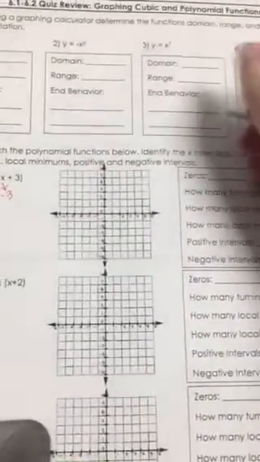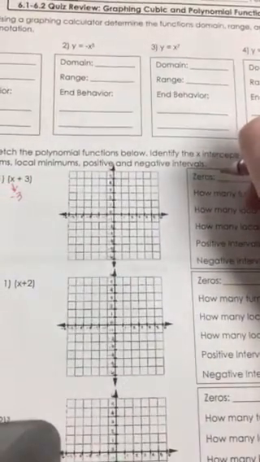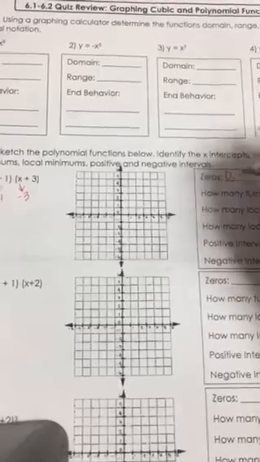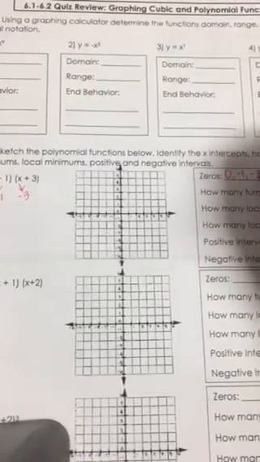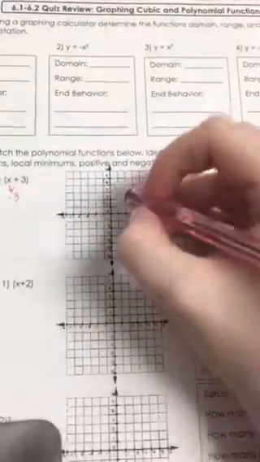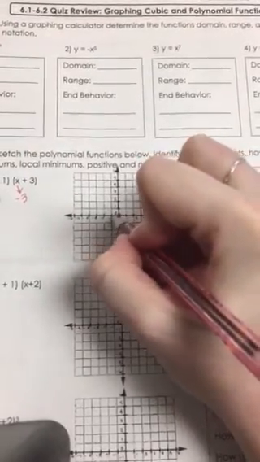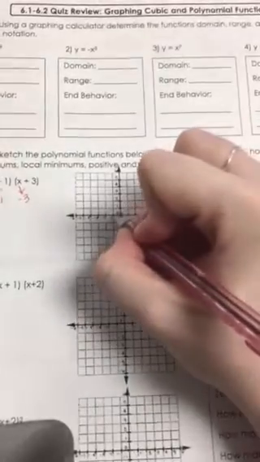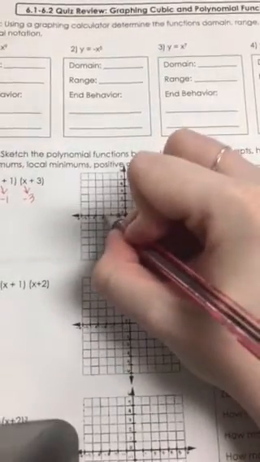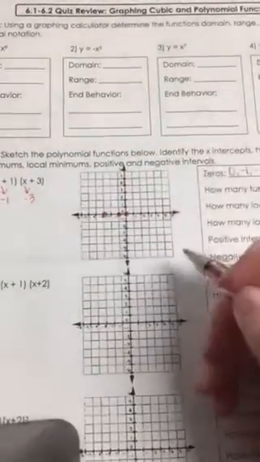So over here, my zeros are 0, -1, and -3. So when I come to graph this, I know it's going to go through at 0, it's going to go through at -1, and it's going to go through at -3.